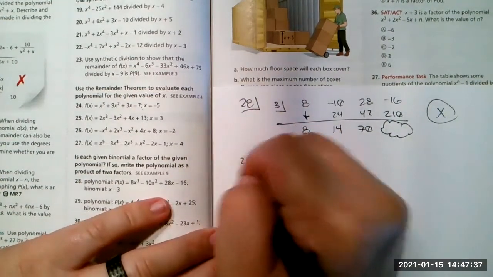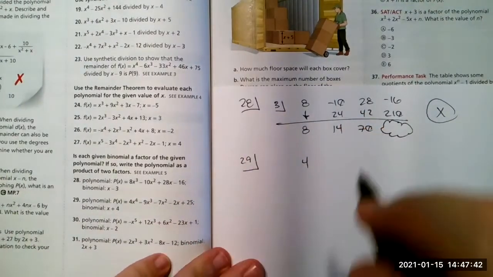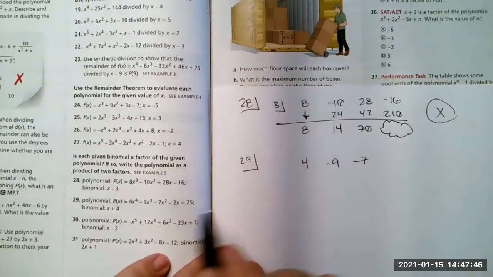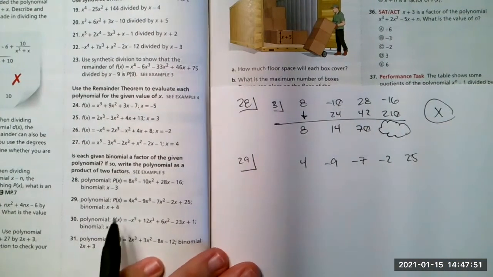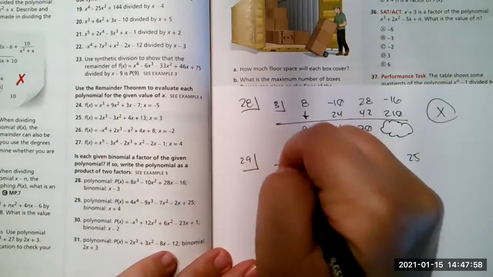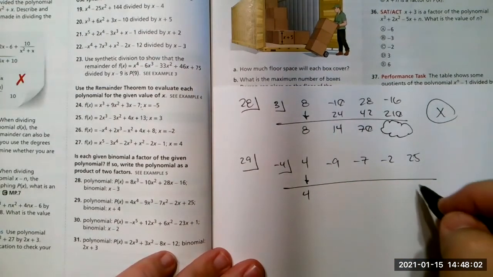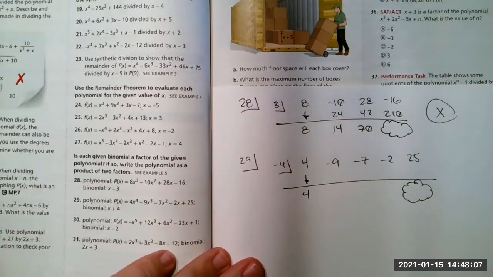So for 29, 4x to the 4th, so 4, negative 9x cubed, negative 9, negative 7x squared, negative 2x, 25. They want to see if the binomial x plus 4 is a root, is a 0. The opposite of positive 4 is negative 4. So if I do the synthetic division, and if this remainder is 0, then yes, it is a root. If not, then it's not.